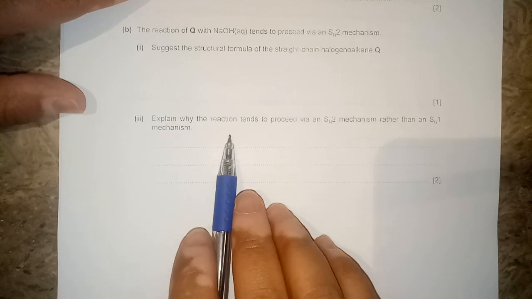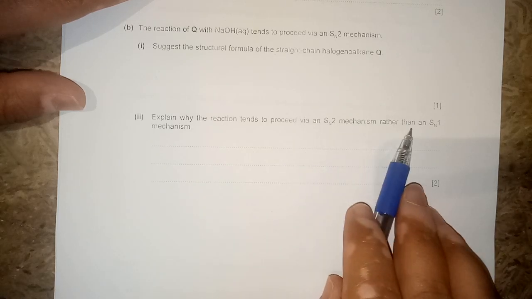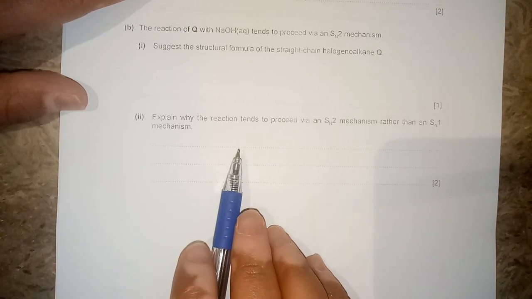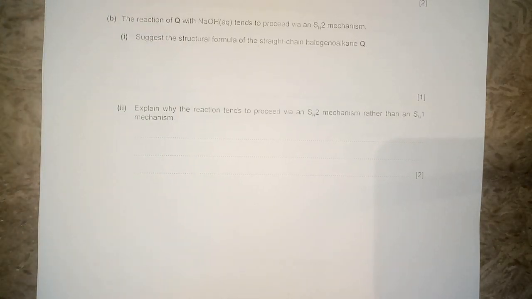Then explain why the reaction tends to proceed via an SN2 mechanism rather than an SN1 mechanism. So you have to say that tertiary halogenoalkanes are involved in the formation of a more stable carbocation, whereas primary and secondary halogenoalkanes are involved in the formation of a less stable carbocation.